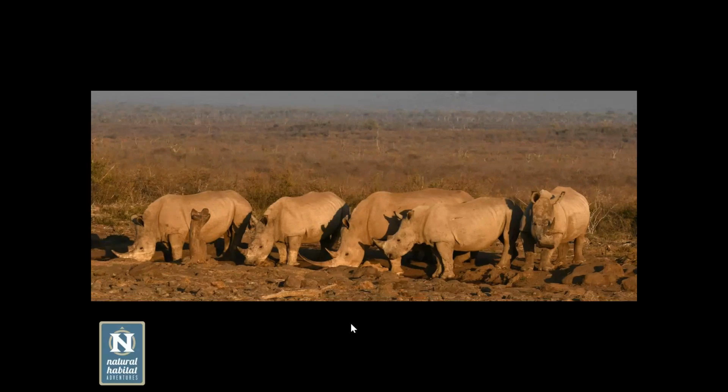But from a tourism perspective, the big five has now come to encompass white rhinos. These rhinos here are very fortunate that they still have their horn. Many reserves, including the one where I'm based, are now dehorning our rhinos because we don't really know how else to protect them from poaching.